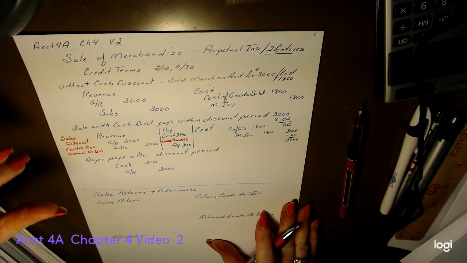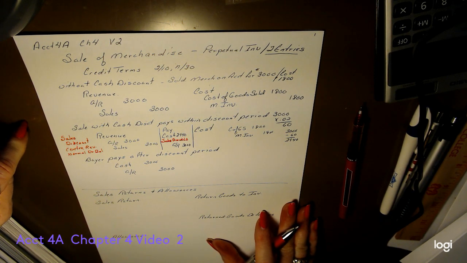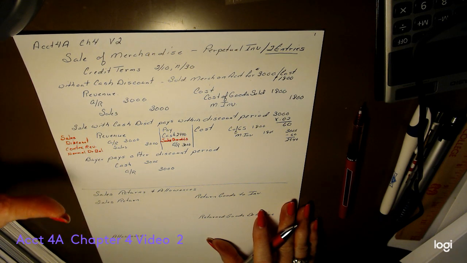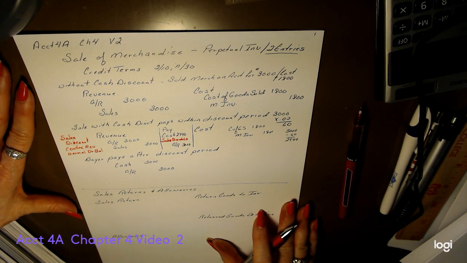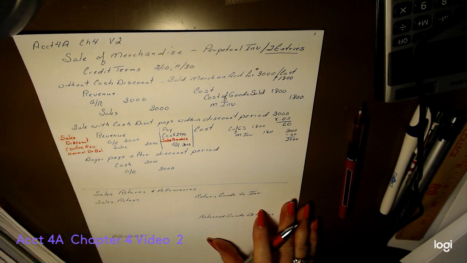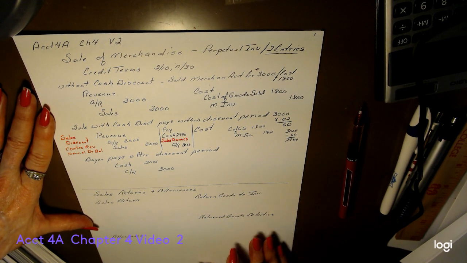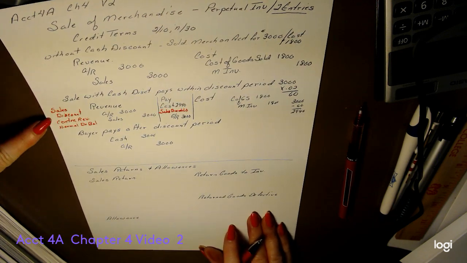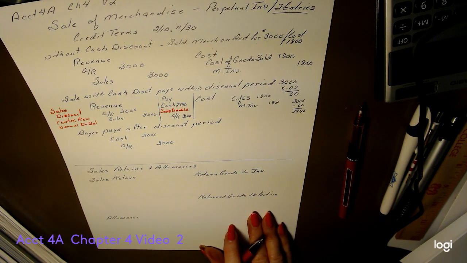Okay? So just like with purchasers, we can have a discount, but when it's a purchase, we adjust our merchandise inventory account. We don't do anything with a contra account like we have as far as sales discounts are concerned.